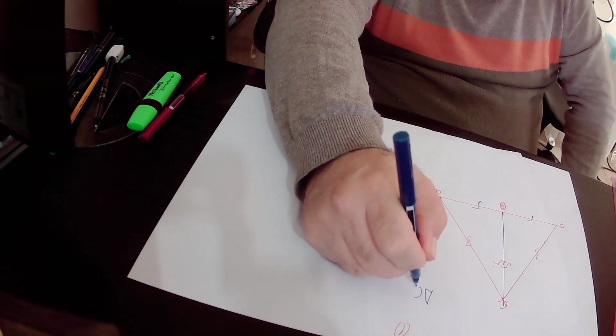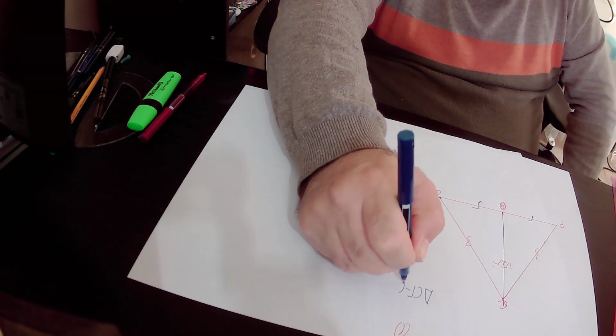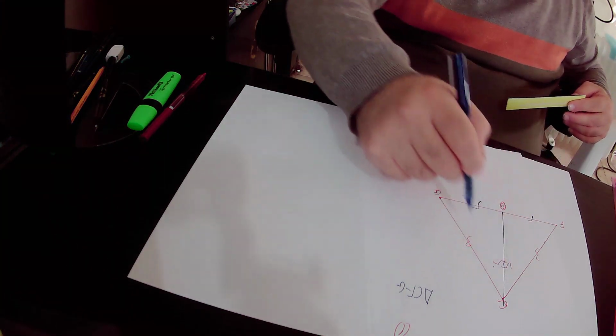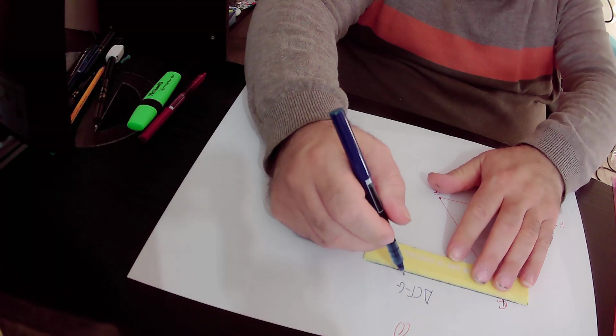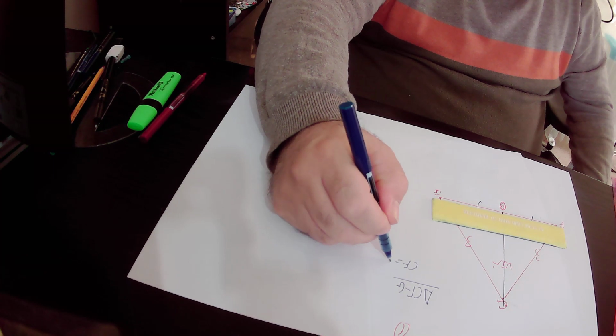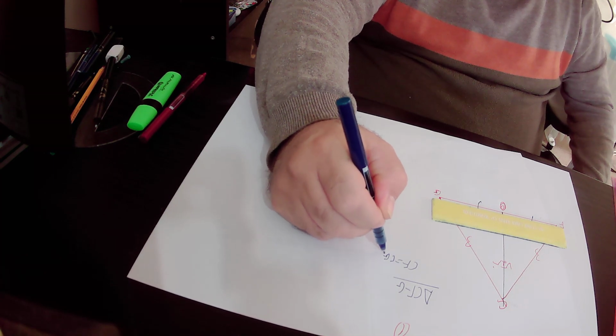In triangle CFG, we know that side CF equals side CG equals 3 units.